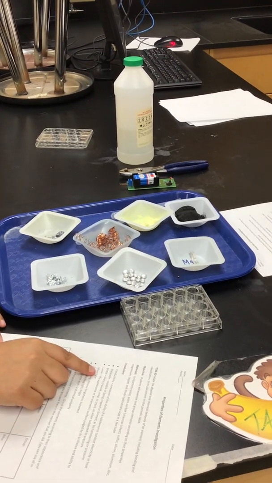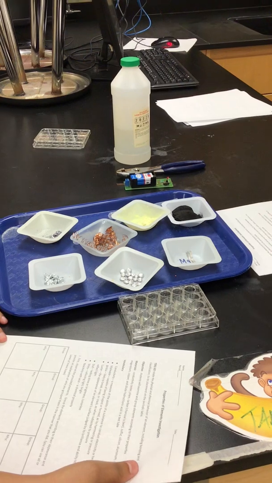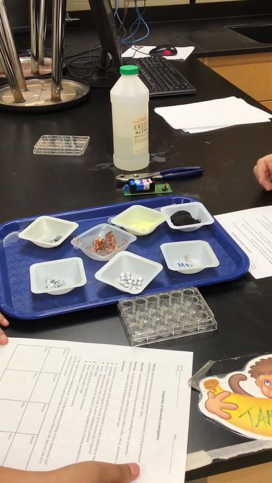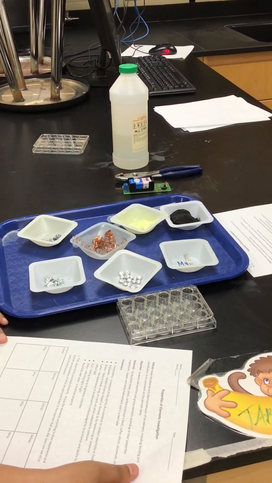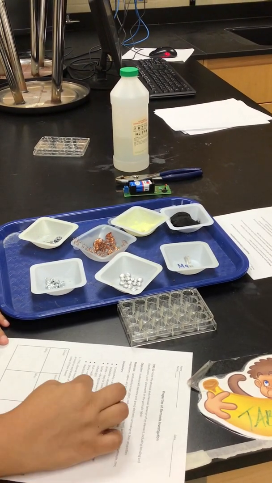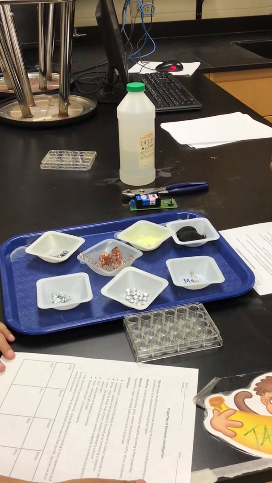We have luster. That's the appearance of an element's surface judged by its brilliance and ability to reflect light. Dull, lacking shine or brightness, or lusterless. Shiny, reflecting light, bright. We have reactivity with acid, a chemical property.